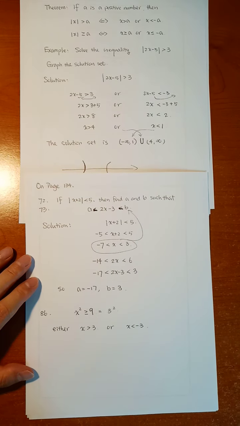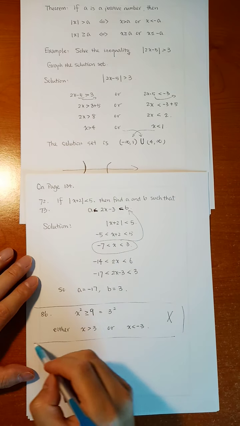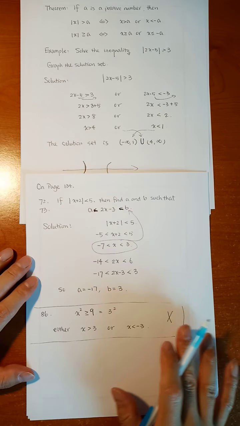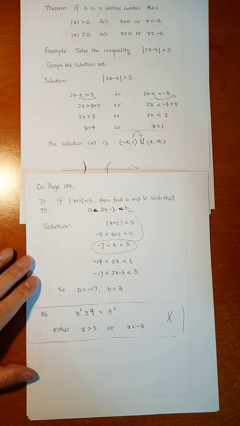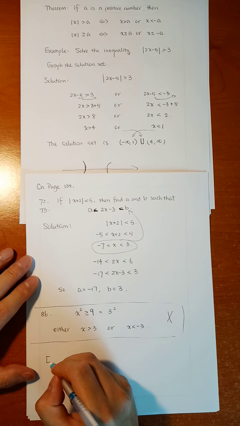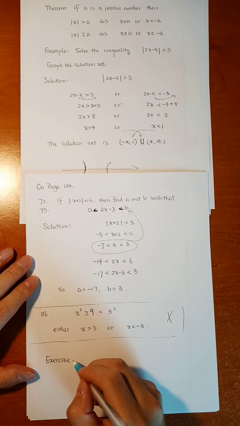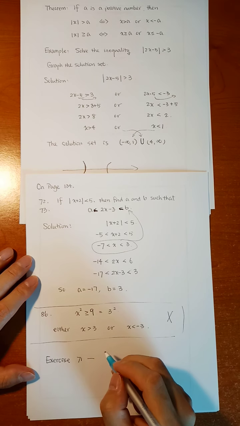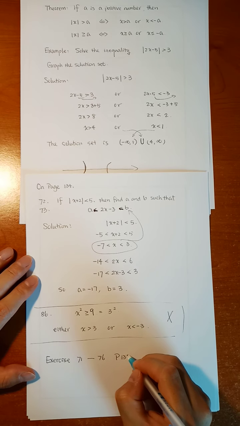Well, let me see. Okay, I just checked the Bosquejo file. This example is not considered in the exercise part, so let's skip this one. You will not see this problem in the exam. But I need to add the exercises 71 to 76 on page 134.